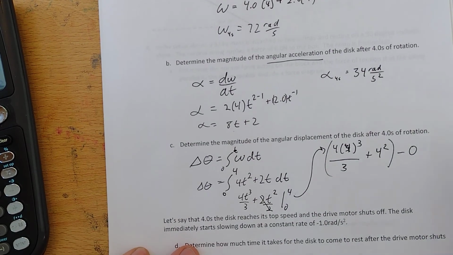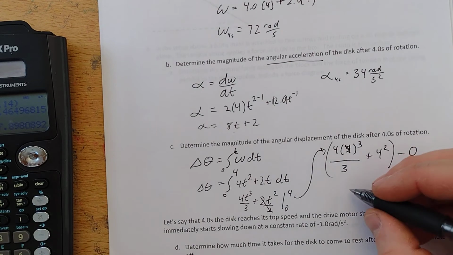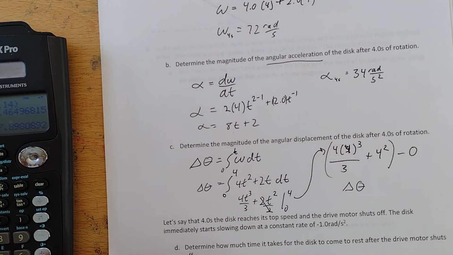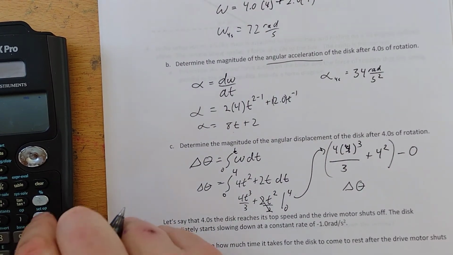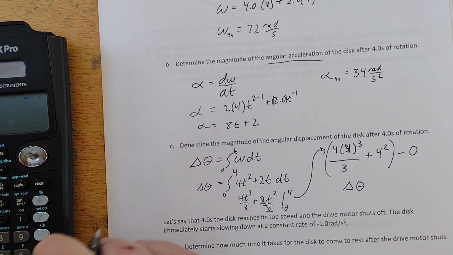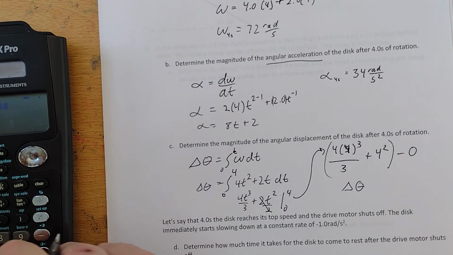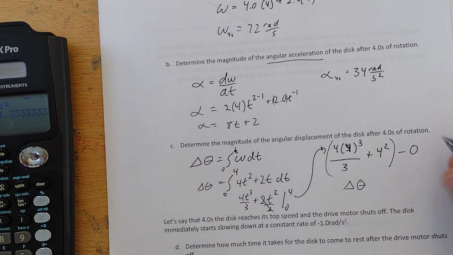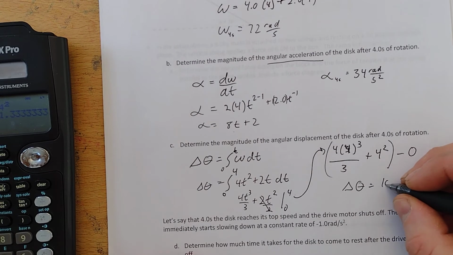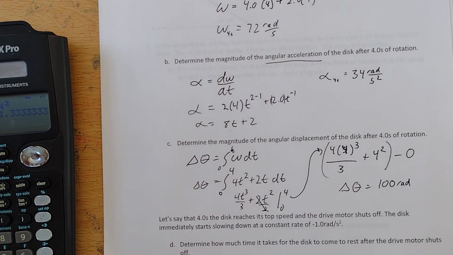Technically minus 0 because that's what you'd get if you plugged in the bottom limit. So the distance here, okay, so 4 times 4 cubed divided by 3 plus 4 squared is 101 or 100 radians.